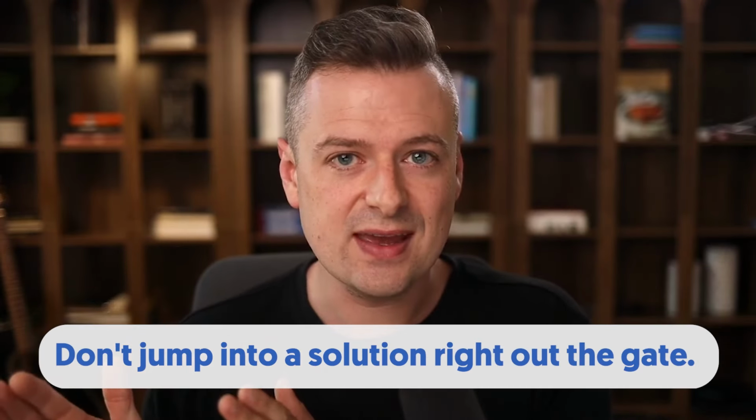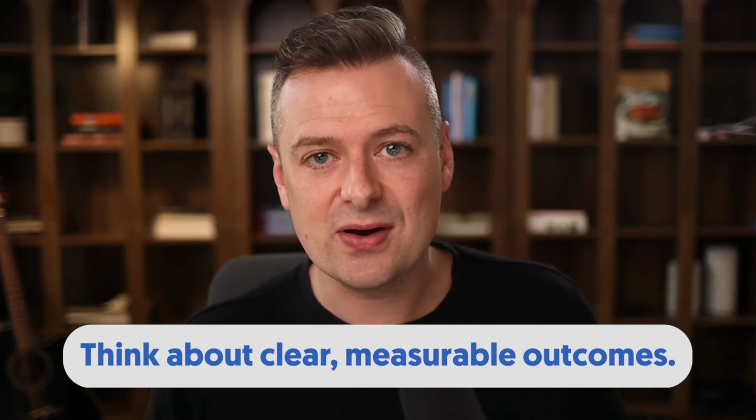Okay, so now we've listed out a few different problems that we're seeing that are causing this project to be necessary. And now we can focus on the outcomes. Again, don't jump into a solution right out the gate. The idea is to get to those deeper business value outcomes that we're going to see when this project is successfully completed. Think about clear, measurable outcomes.